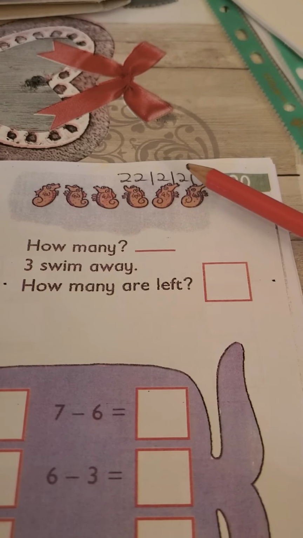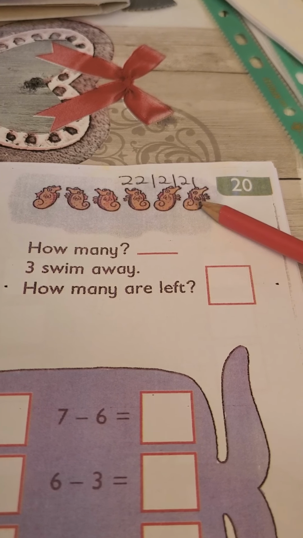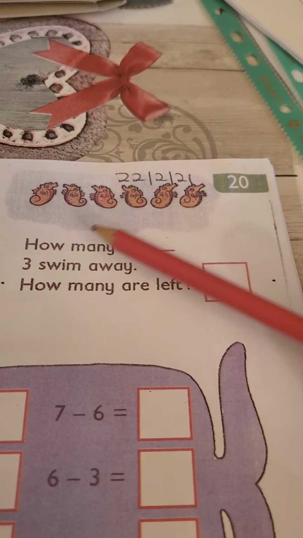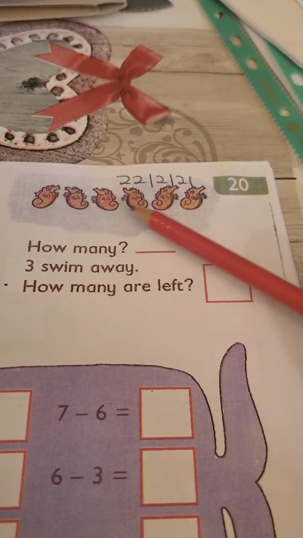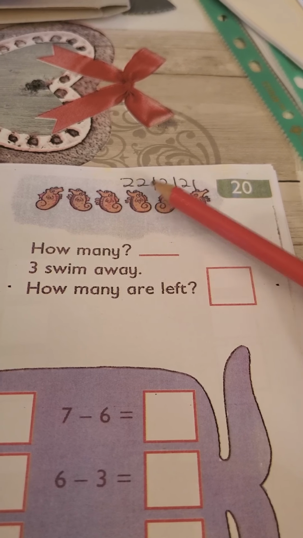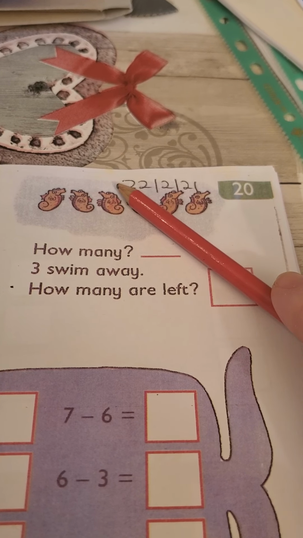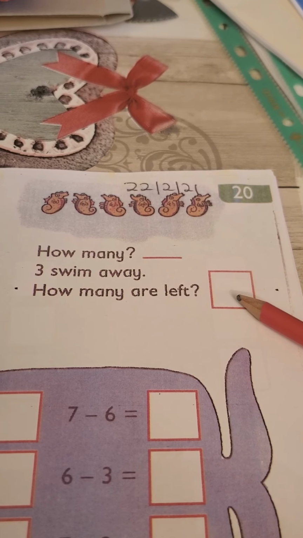Same here with the seahorses. You count them all first. Put the answer here. 3 swim away. 1, 2, 3. How many left? And you put your answer here.